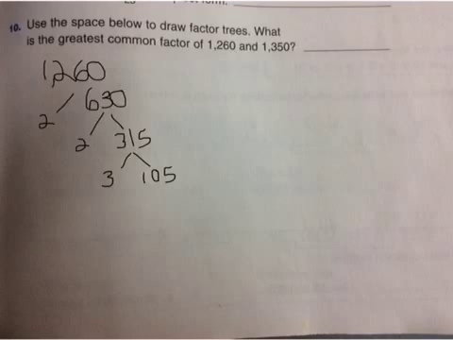And continuing on, is it divisible by 3? Well, let's see. The divisibility rule states that if I add them all together, I must get a number that's divisible by 3. 5 and 1 is 6. 6 is divisible by 3, so it must be divisible by 3. I put the 3 here, and 105 divided by 3 is 35. Okay, and then we have 35. I know that I can get 2 prime numbers out of 35. 5 times 7 is 35. Both those are prime numbers. And there you have it, boys and girls. There is my prime factorization.